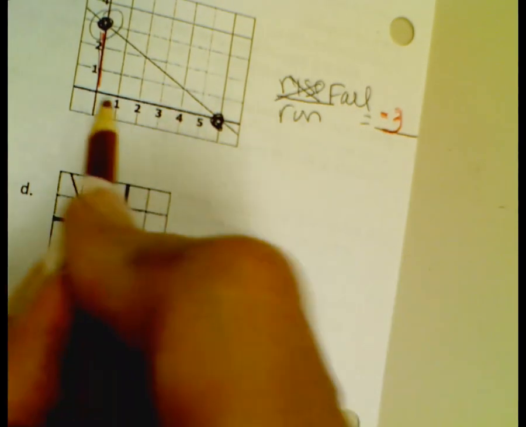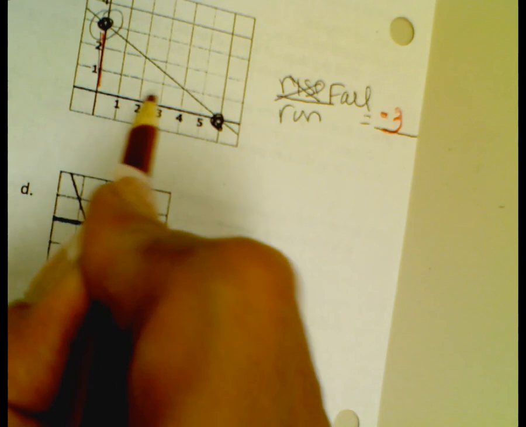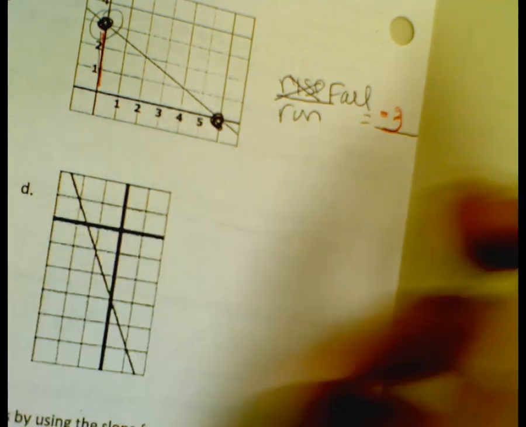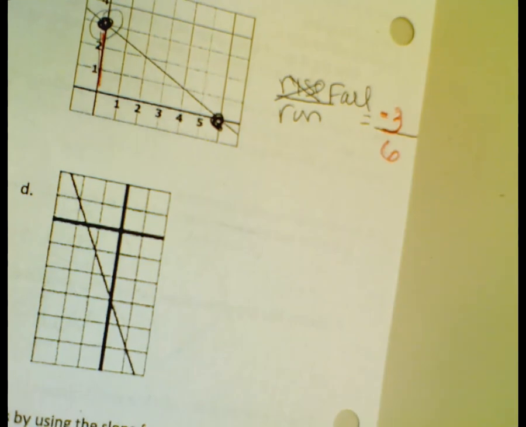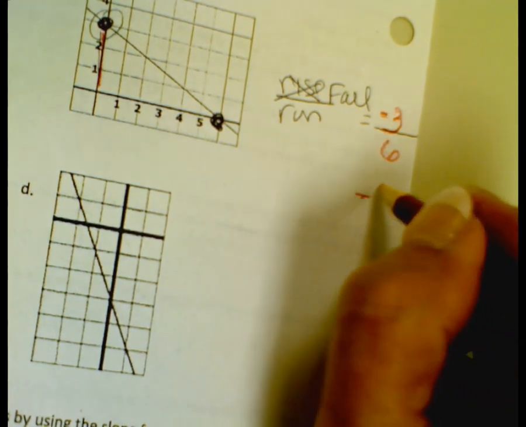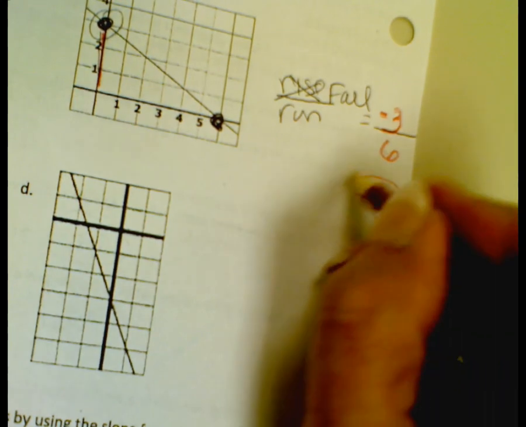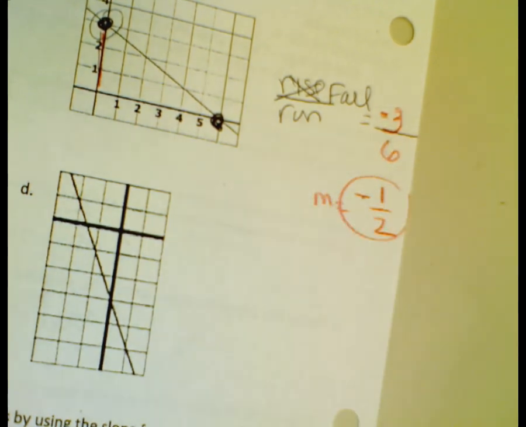Okay, and then how many do you have to count over? So from here, go 1, 2, 3, 4, 5, 6. So it's negative 3 over 6. Now, what that means is I can reduce that. Negative 3 over 6 is really negative 1/2. This is the reduced answer for my slope.